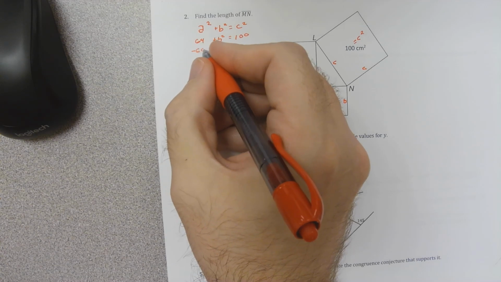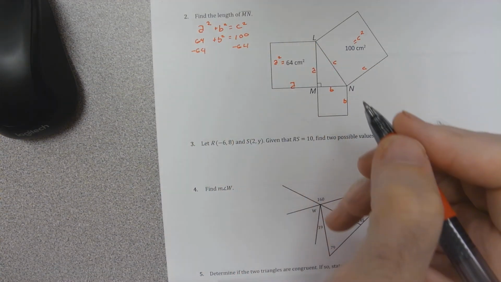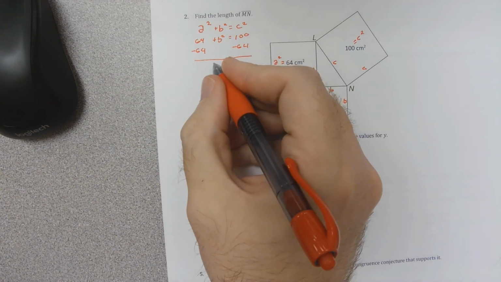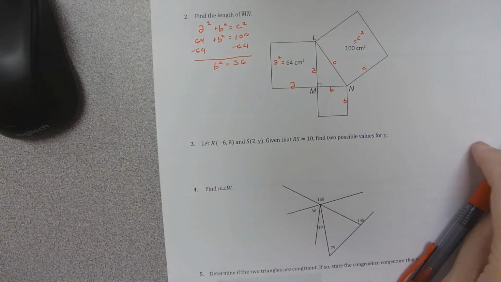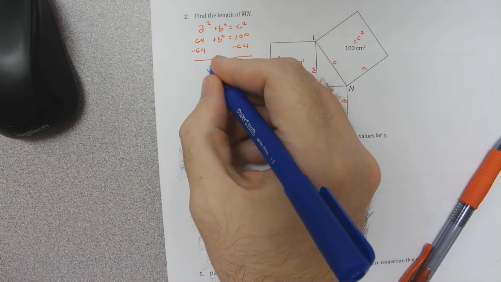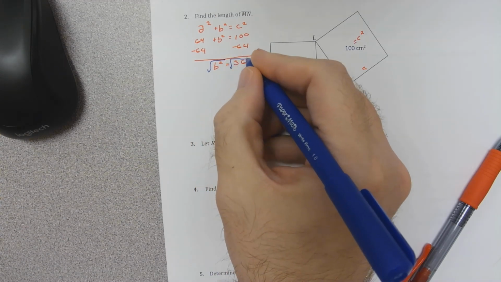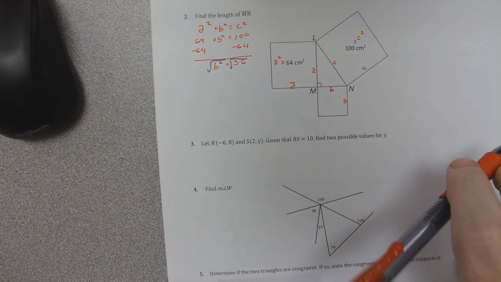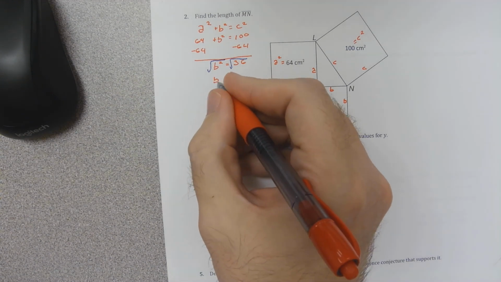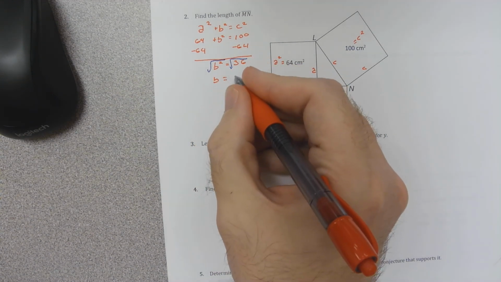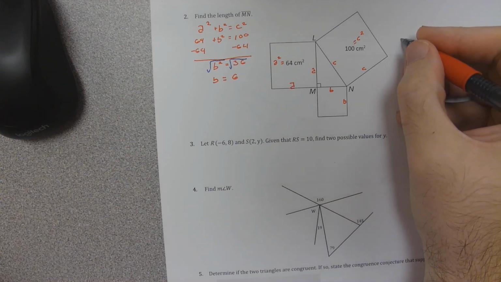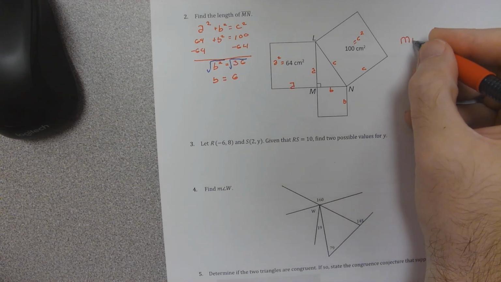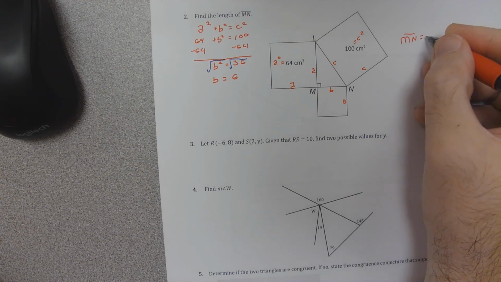So we subtract 64 and b squared is 36. Now we take the square root of each, and so the square root of b squared is just b, square root of 36 is 6. And so the length of MN is 6.